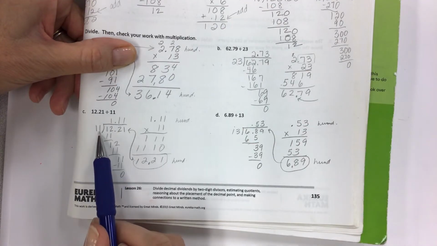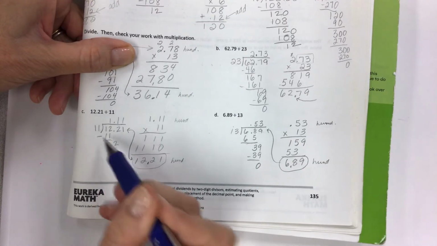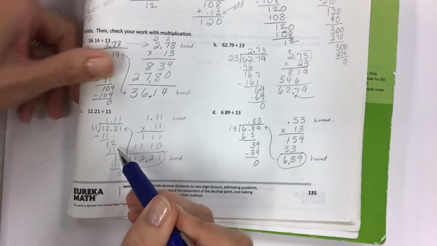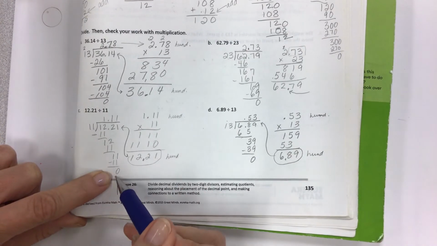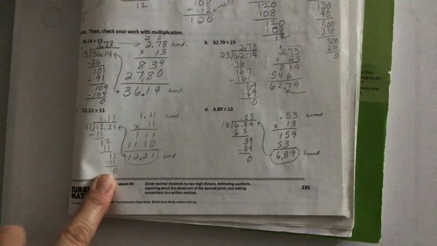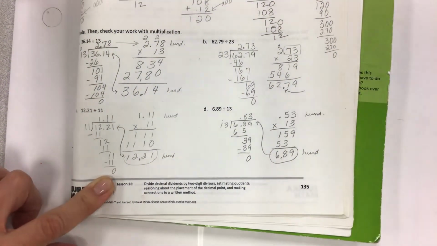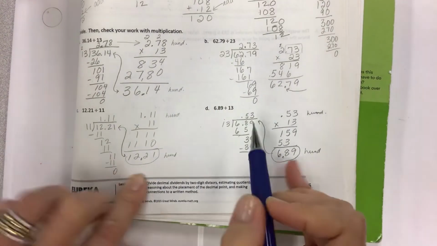So 12 and 21 hundredths divided by 11. So 12 can be divided by 11 one time. Multiply, subtract. Get this, bring down. It starts to look all the same until you get down here to the last one. Do your multiplication. Ah, the lights. It wouldn't be a normal day if I didn't have some kind of problem on here. And here's your final answer, 12.21.